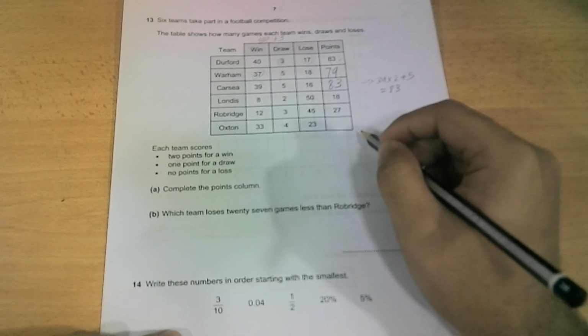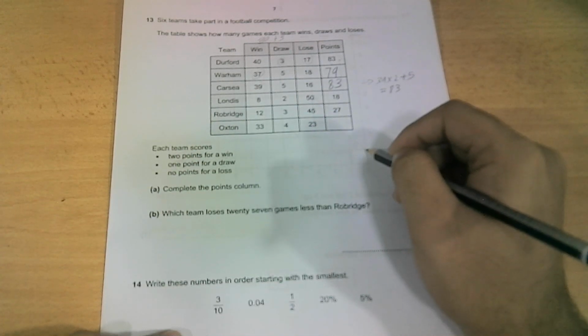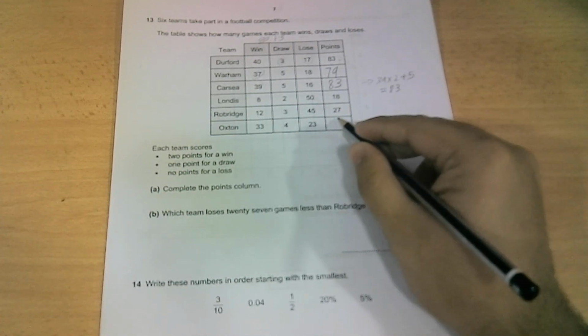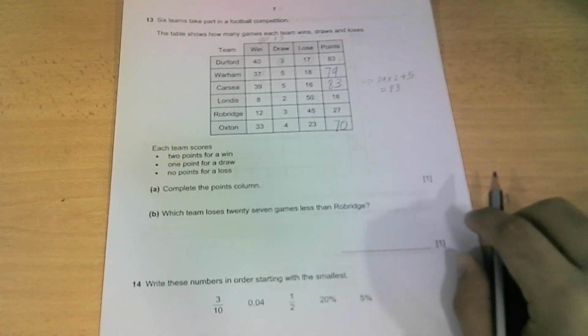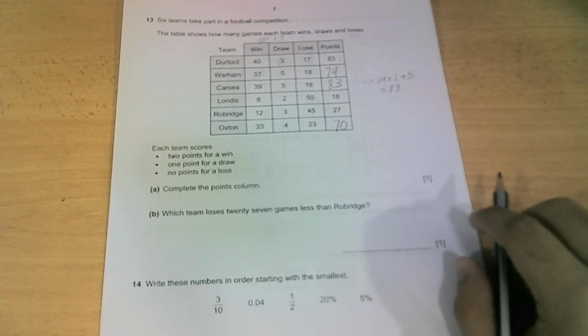And as for Oxton, 33 times 2 plus 4 will get 70 points for Oxton. Moving on to the next question. Which team loses 27 games less than Robridge? So they are asking which team loses 27 games less than Robridge.